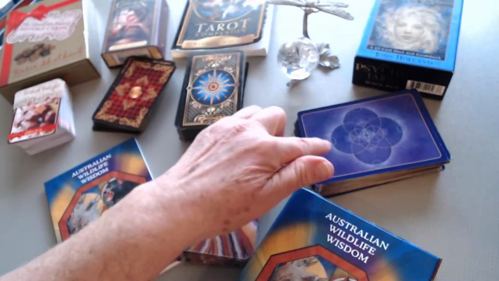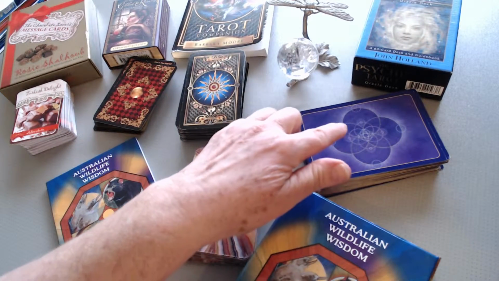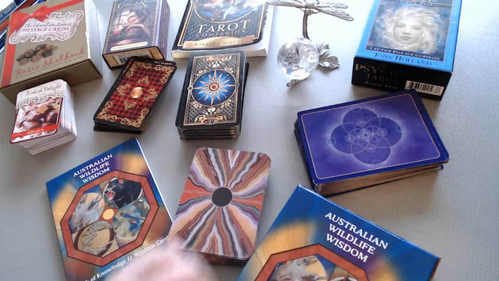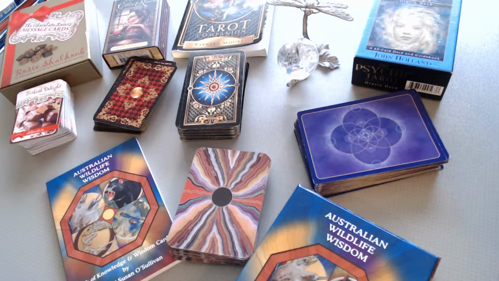And I have been using the psychic tarot cards recently, I suppose a year that I've been using those, or it could be two, could be three even. I don't know how long I've used those for. But that's a selection of the decks that I've got at the moment.